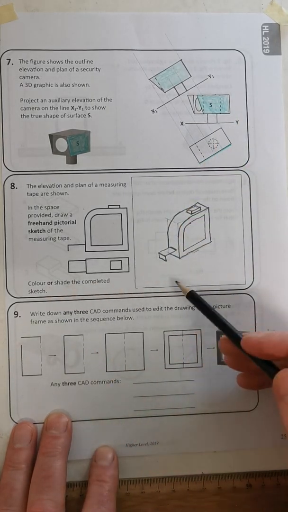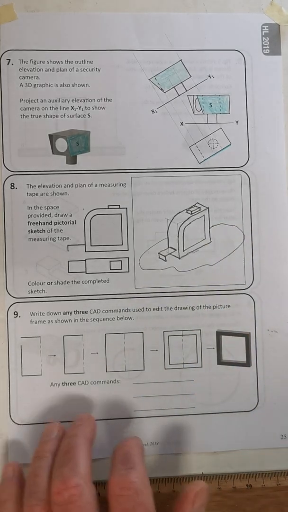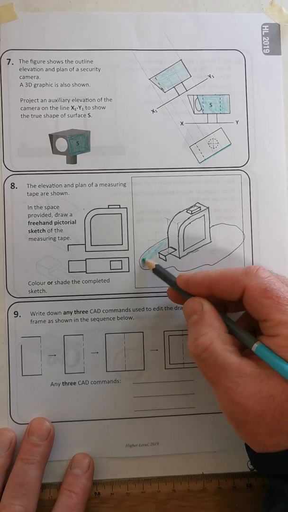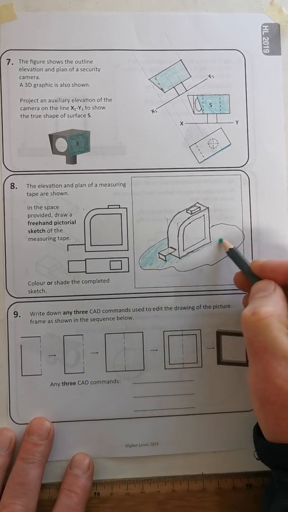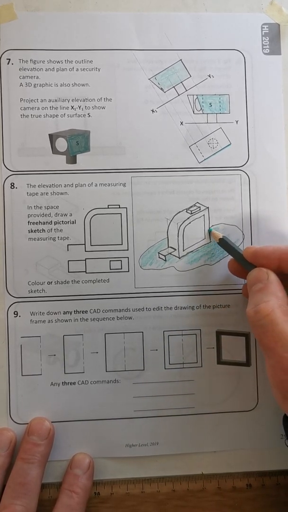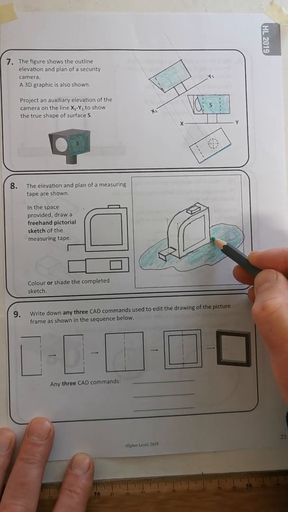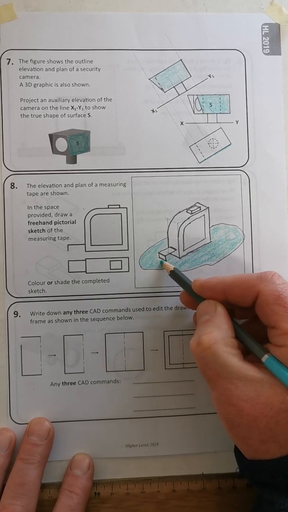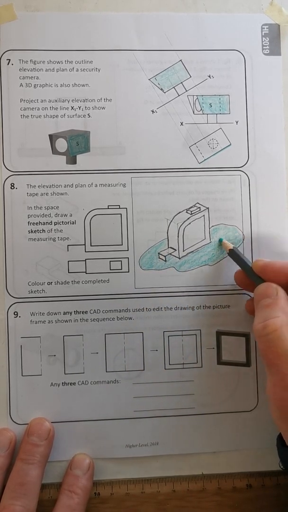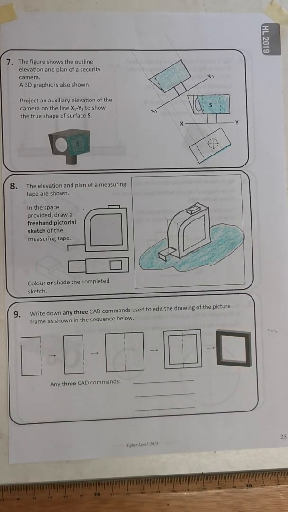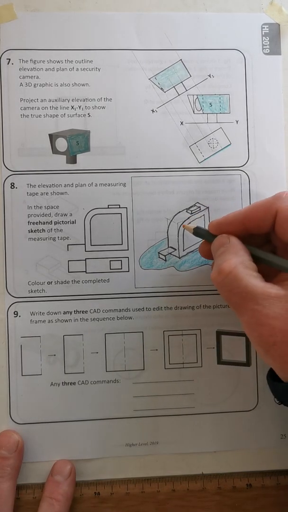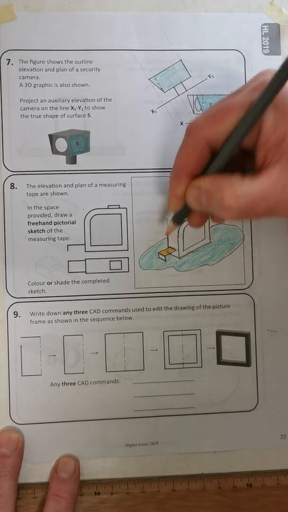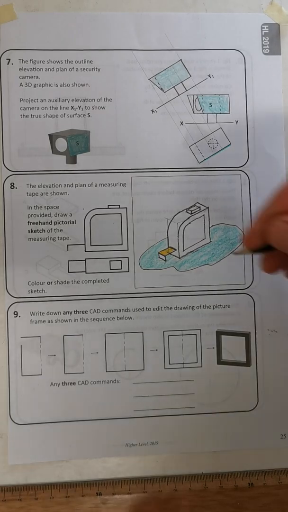Now again, it's important to put a colour or shade on this. I'm going to put a surface underneath it and just stick a few colours on that. I'll just mark in a few measurements on this here.